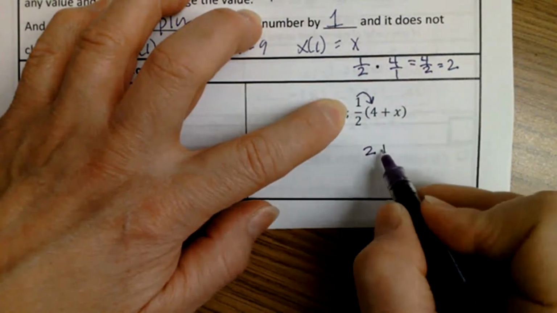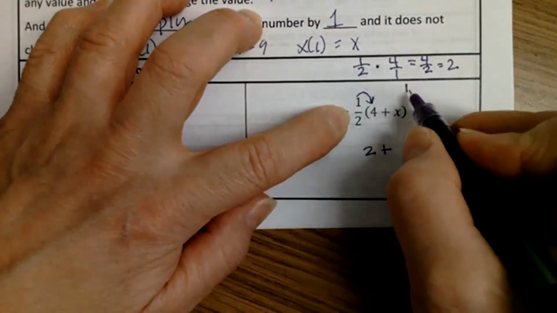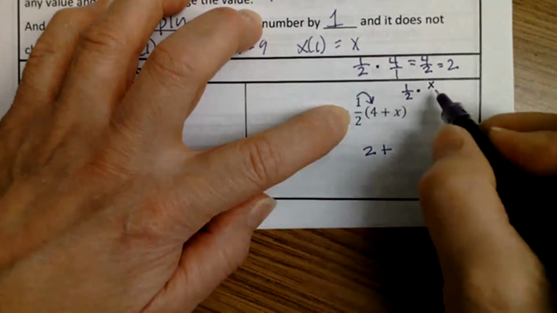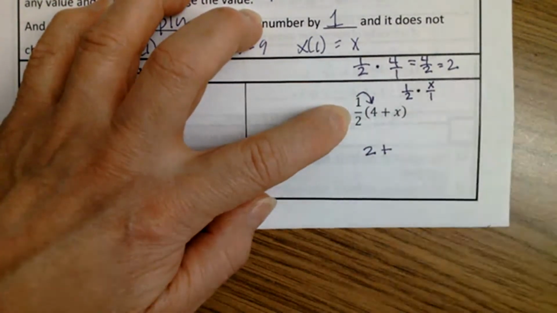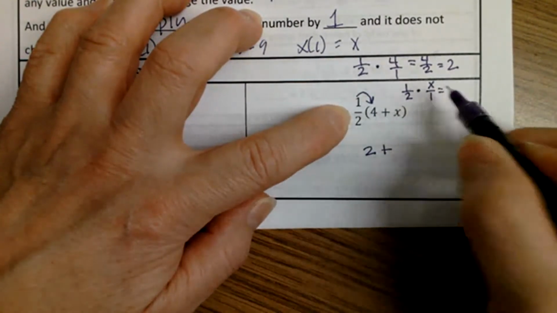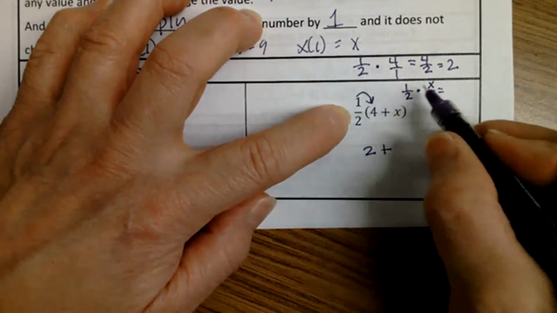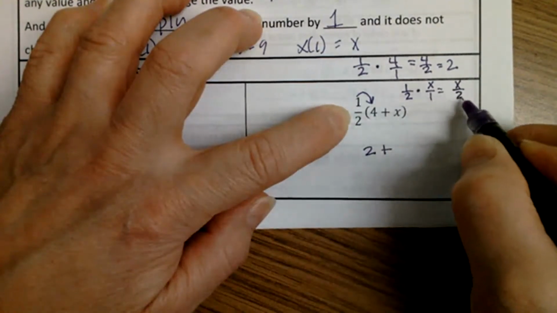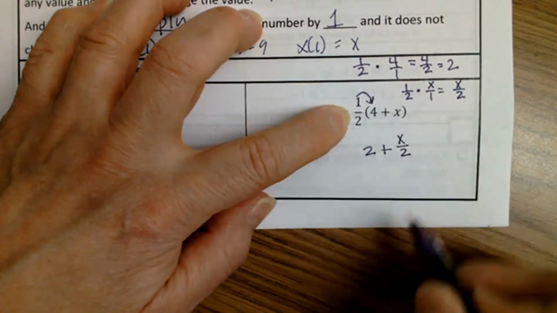Now I'm going to add 1/2 times x. Well, how do I do that? Let's do it up here. 1/2 times x. Same thing, I need to give that x a denominator. Remember, that stands for a number. I just don't know what the number is, but I can still treat it like a number. 1 times x, remember, 1 times any number is that number. So 1 times x is x. 2 times 1 is 2. So what I get here is x divided by 2.